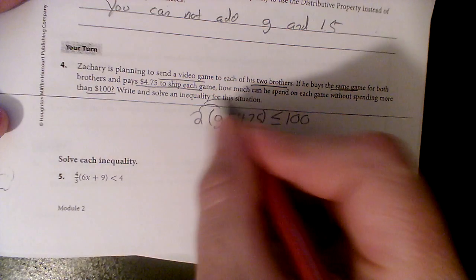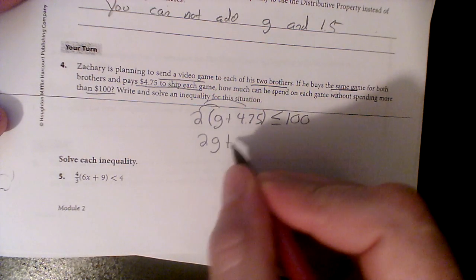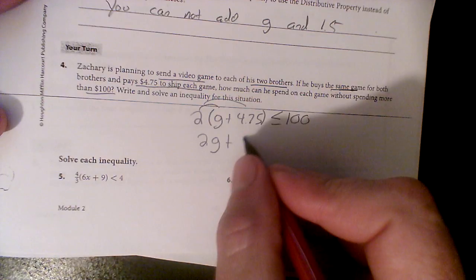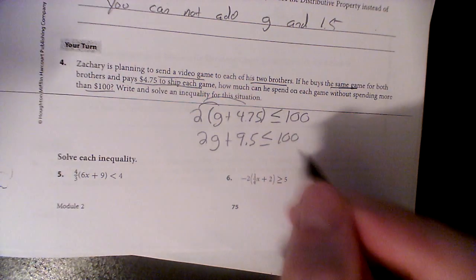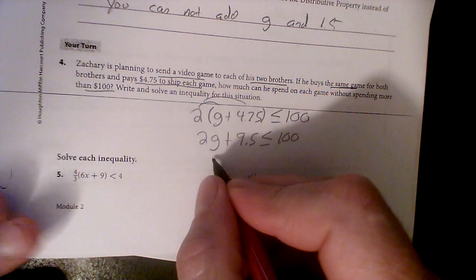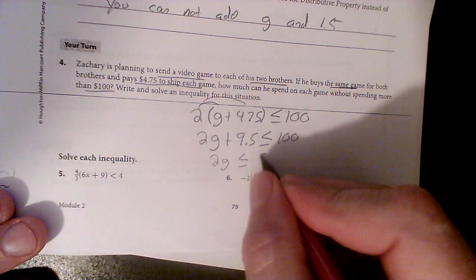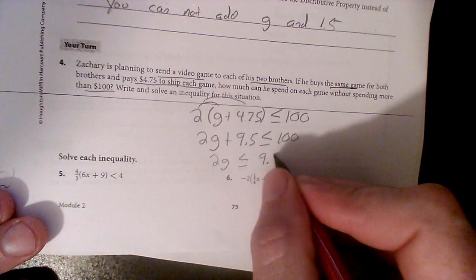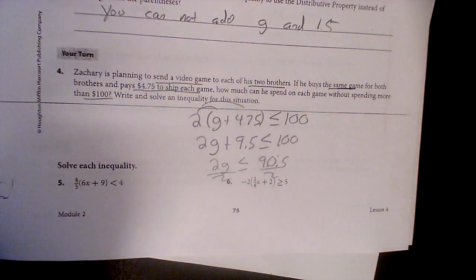If I distribute that into both places, that is 2G plus 4.75 twice is $9.50, so 2G plus 9.5 is less than or equal to $100. I'm going to subtract 9.5 and we get 2G is less than or equal to $90.5, and divide by 2, right?